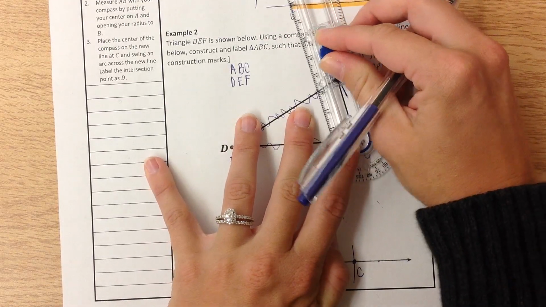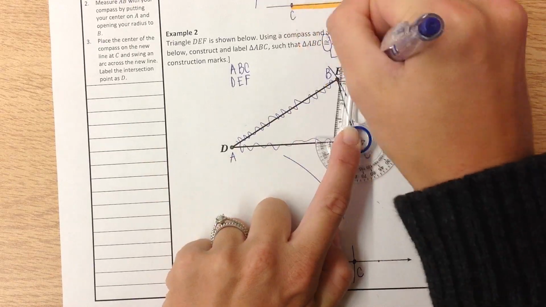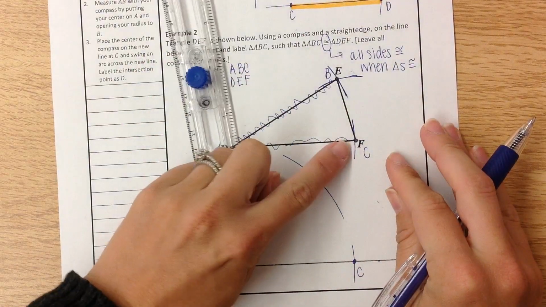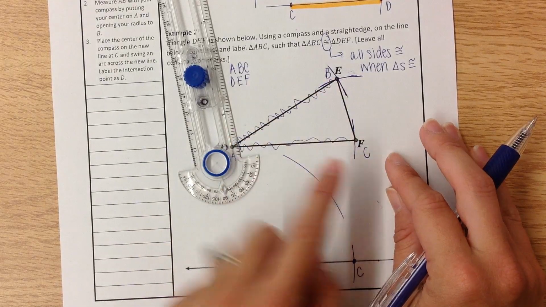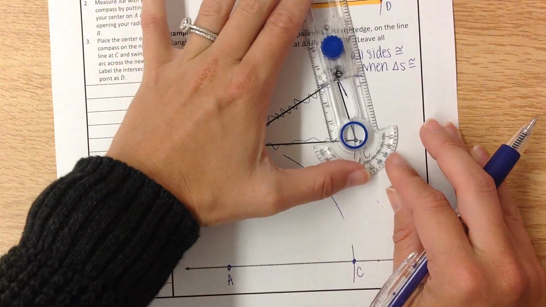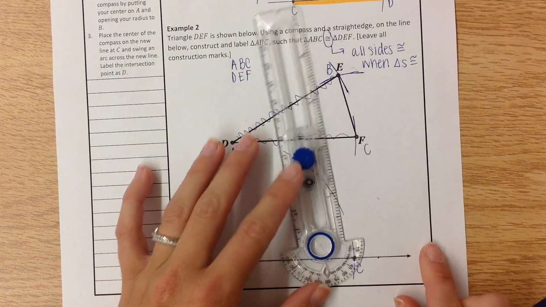Okay, D to E. Swing that little baby arc. You should have 3 baby arcs by the time you're done measuring 3 sides of a triangle. And I just had my center on F, which matches with C, so now I'm going to bring it down and put it on C.